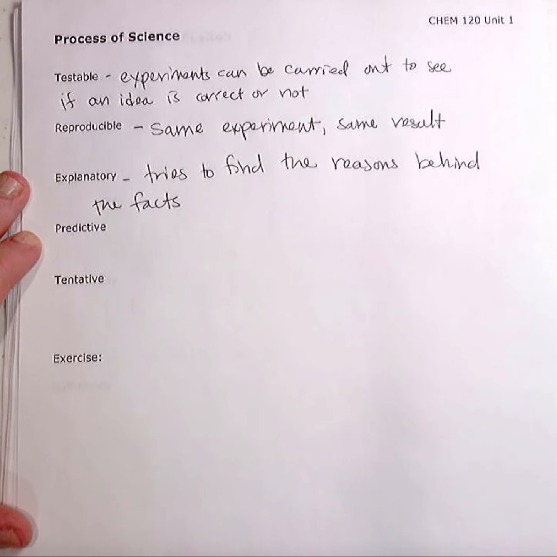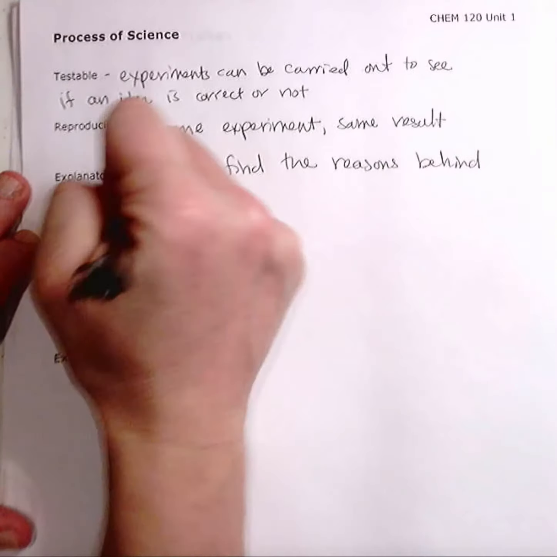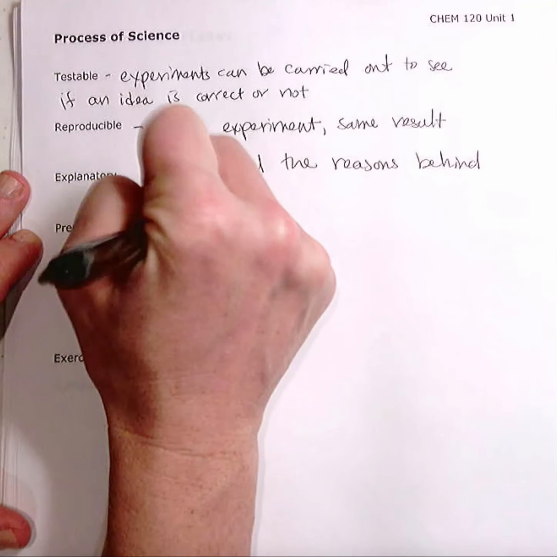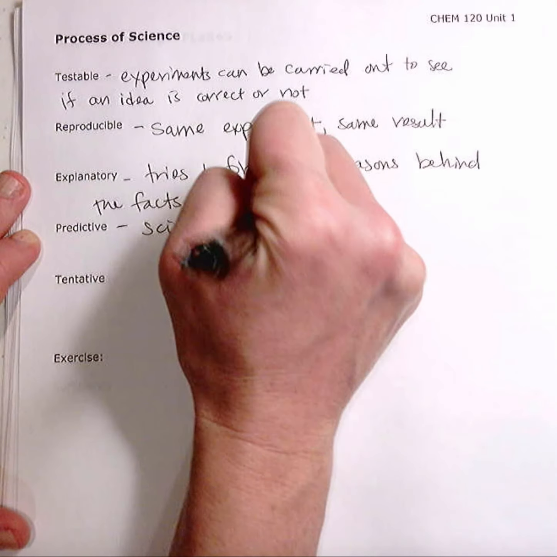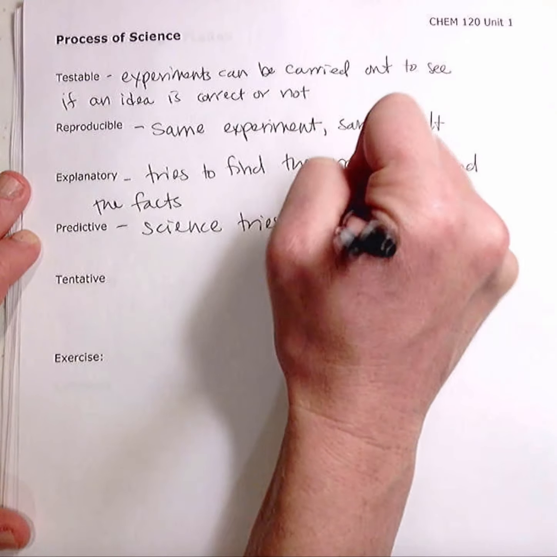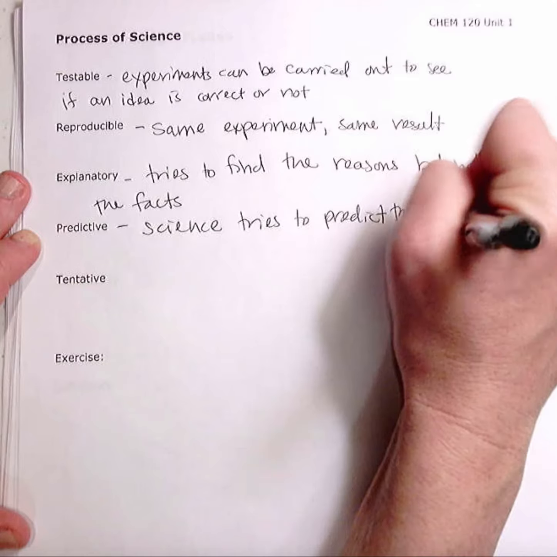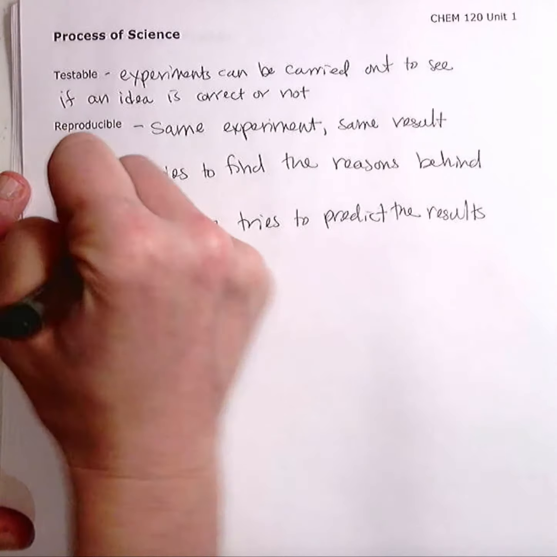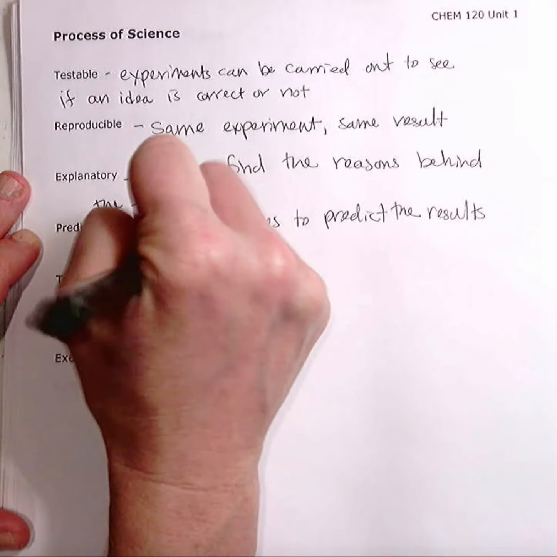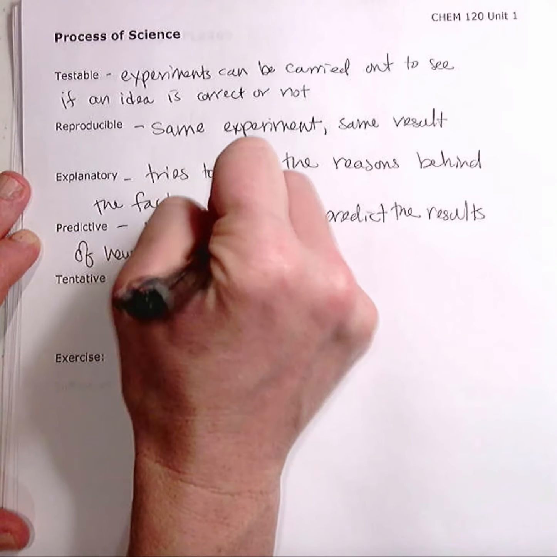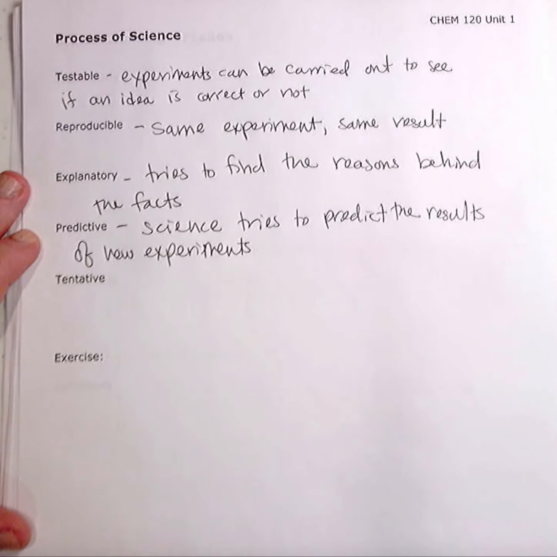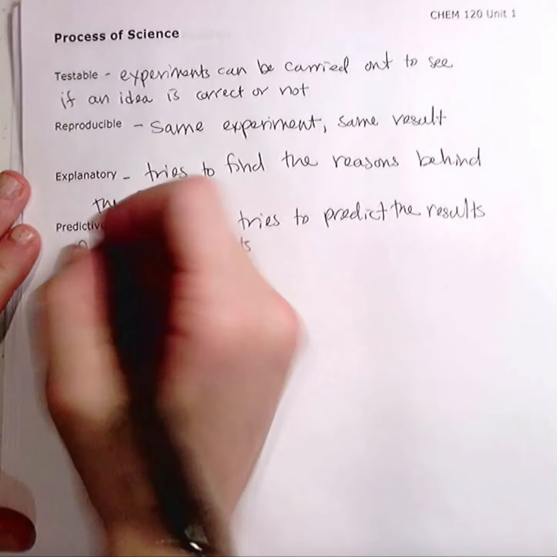So based on past experiments, science tries to predict the results of new experiments. It's tentative. New experiments can cause science to change.